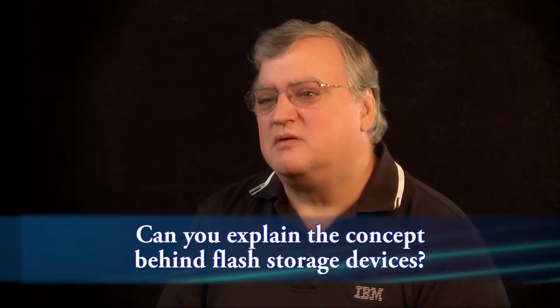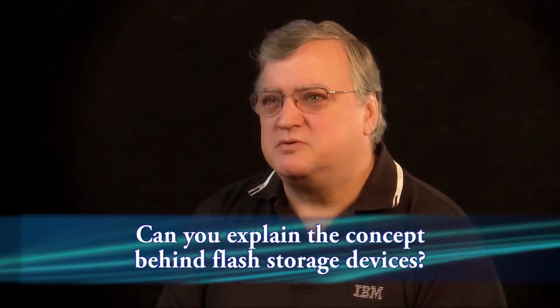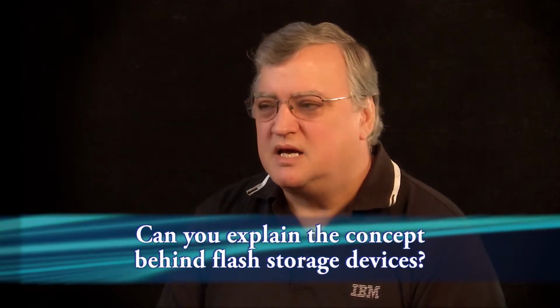Can you explain the concept behind flash storage devices? Well, the concept is easy. The idea is to take non-volatile memory and use it to store information, of course, and do this in such a way that it can replace existing disk subsystems.